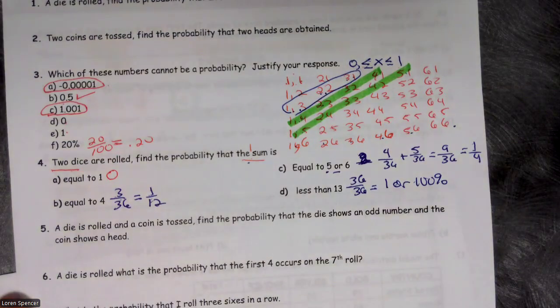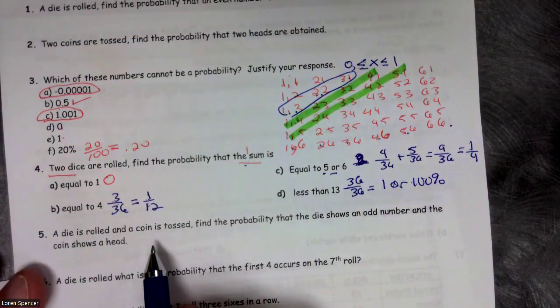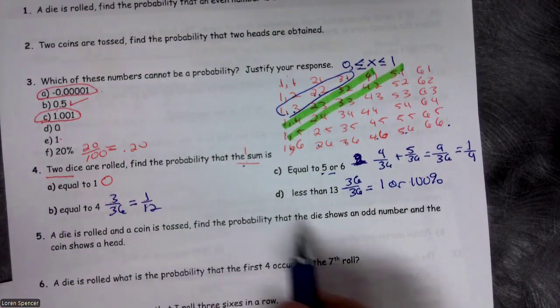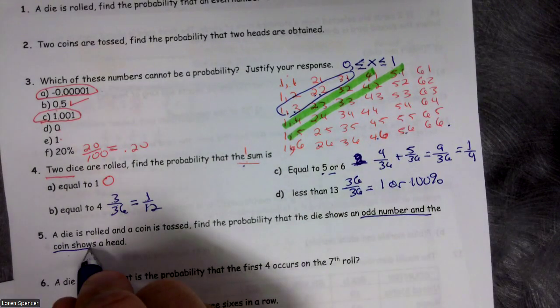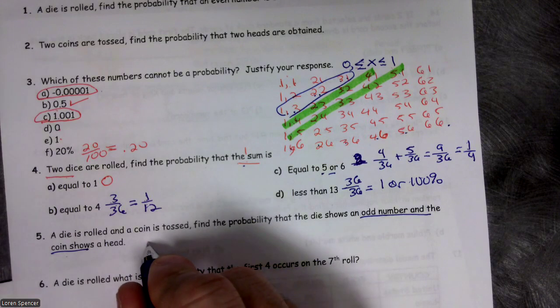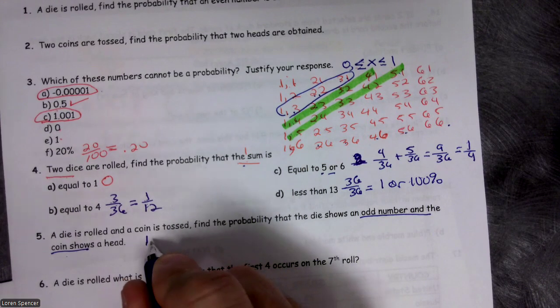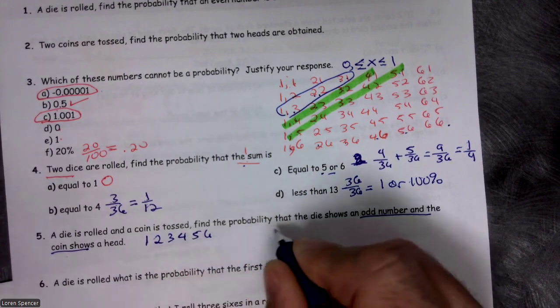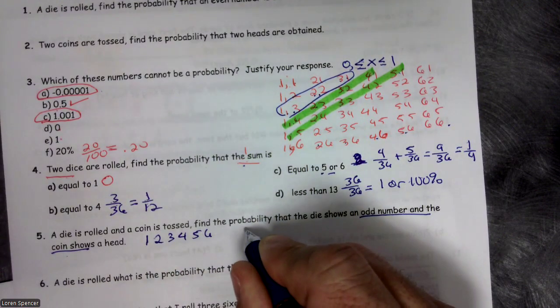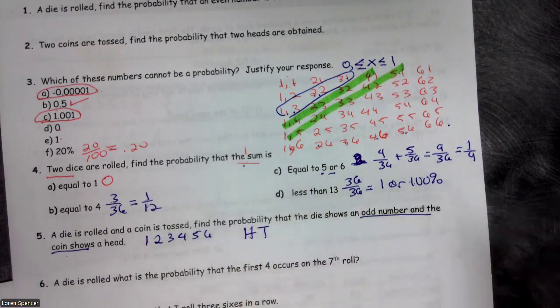All right. The next one, a die is rolled and a coin is tossed. Find the probability the die shows an odd number and the coin shows a head. Well, let's make our sample spaces. I could get a 1, 2, 3, 4, 5, or 6. And for the coin, I could get a heads or a tail.